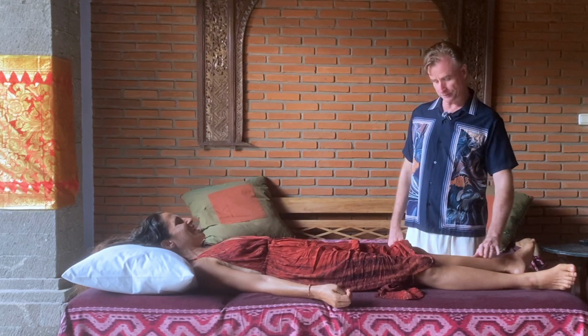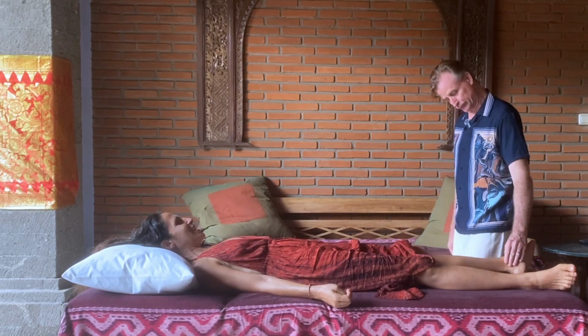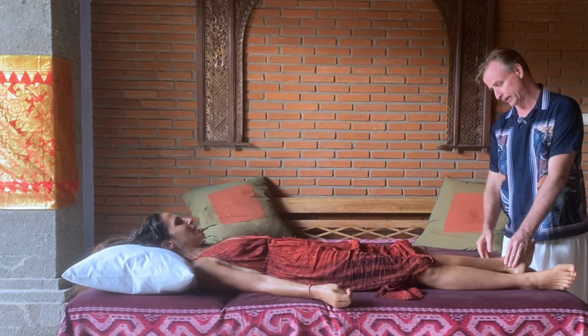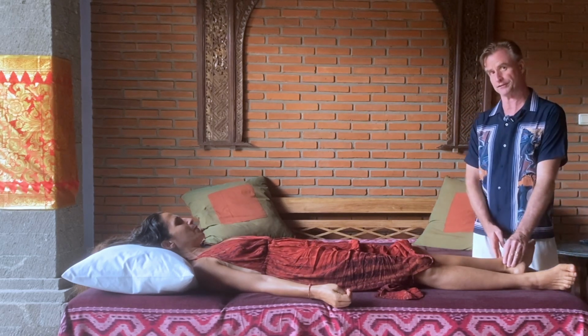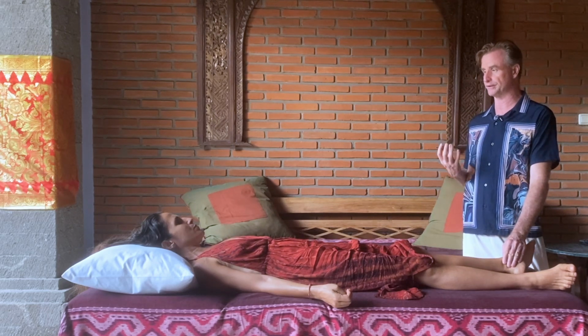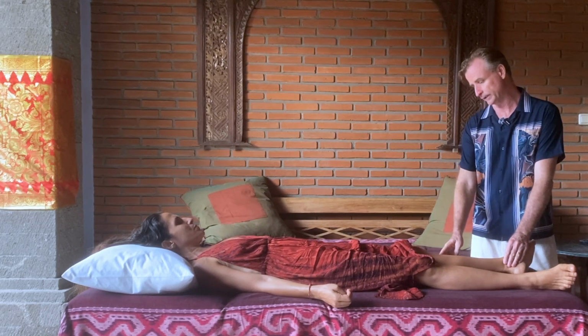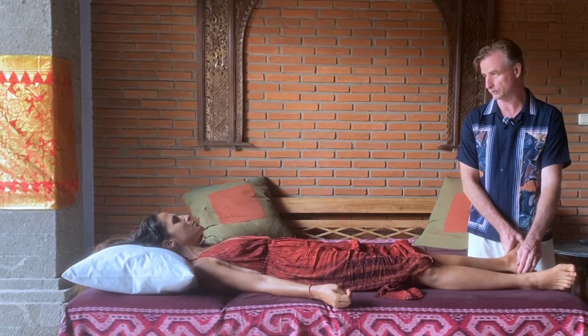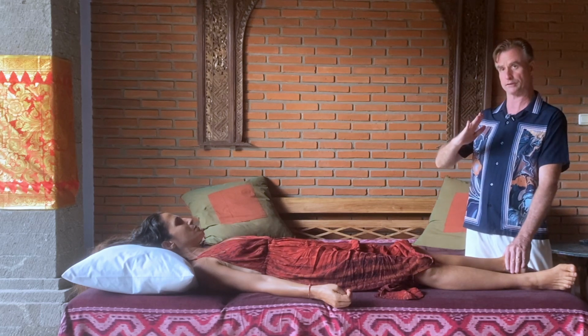So moving down this line, then, we come down to the tendons of the tibialis anterior. And we also have a few other major tendons here, which are the tendons of the extensor digitorum longus. So here we have tibialis anterior, which lifts the foot, or dorsiflexes the foot up.